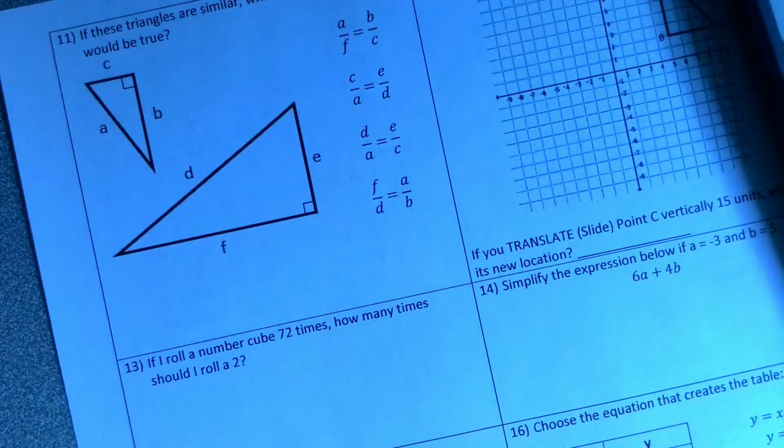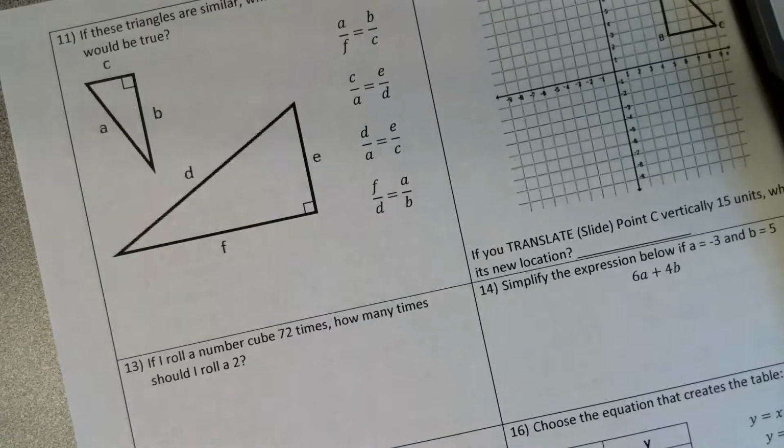Okay, moving on. Let me go turn on the light again. We've got these automatic sensor lights that keep turning off. Okay.